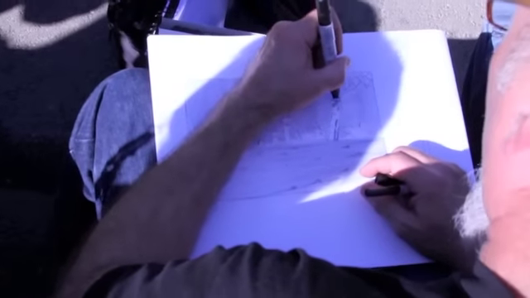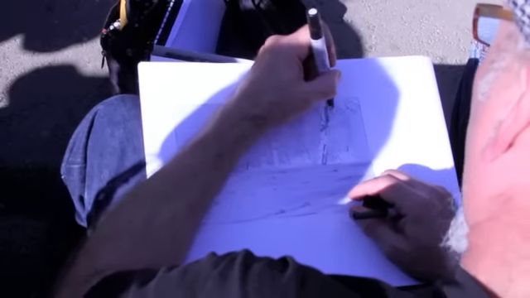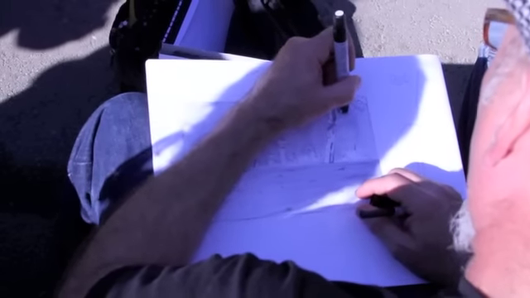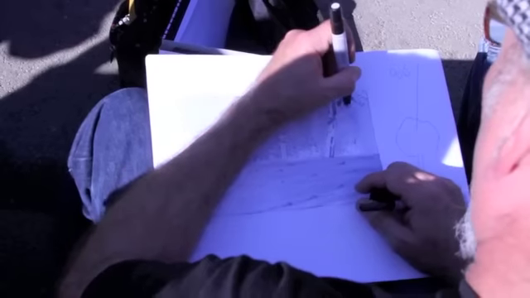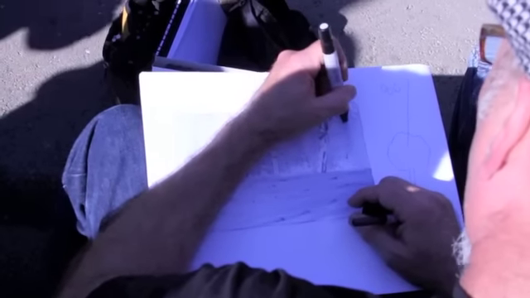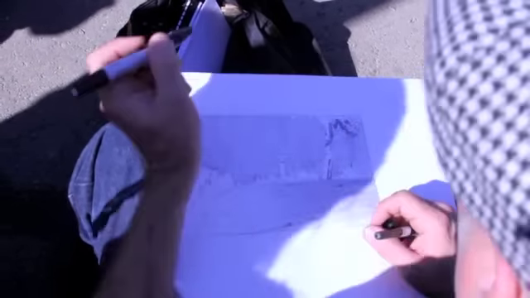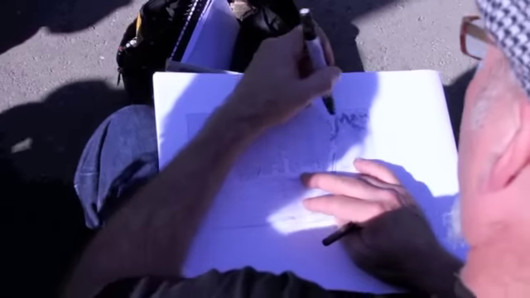Just try to look at the value pattern, what's going on in there. So some of these leaves are in shadow, and I'm going to actually draw in kind of like a silhouette of some other leaves in the background. Some leaves that are in shadow. Like there's some leaves over here, like this, that are in shadow. Some are in shadow, some are in light.